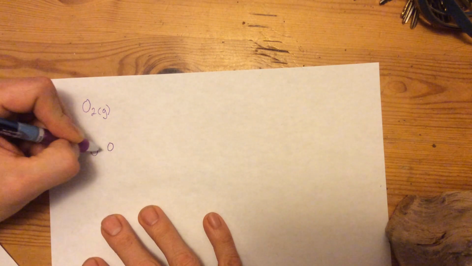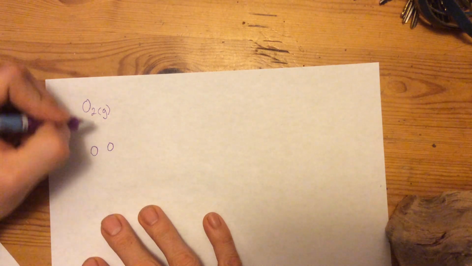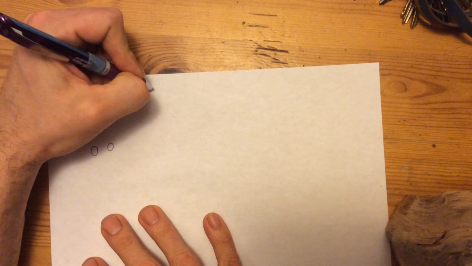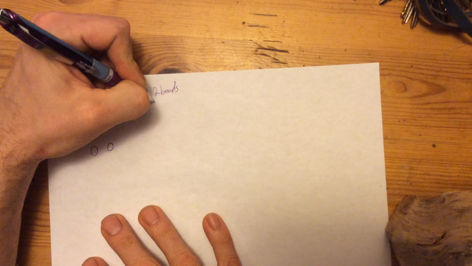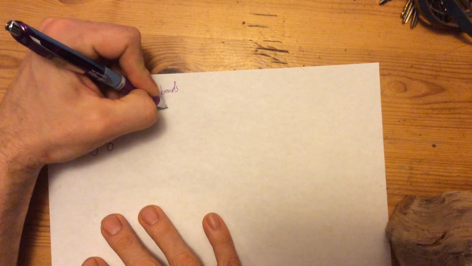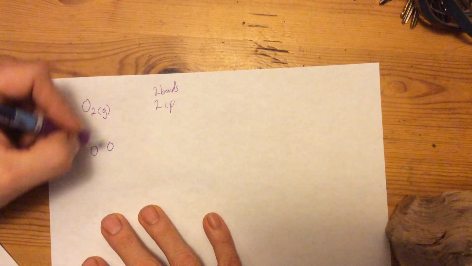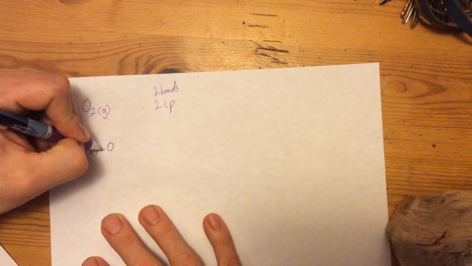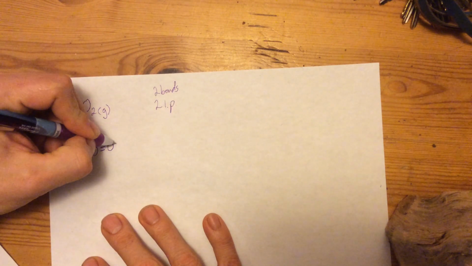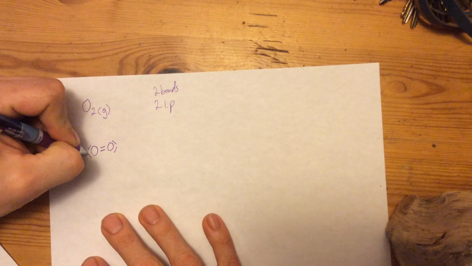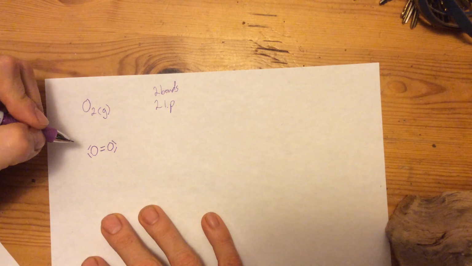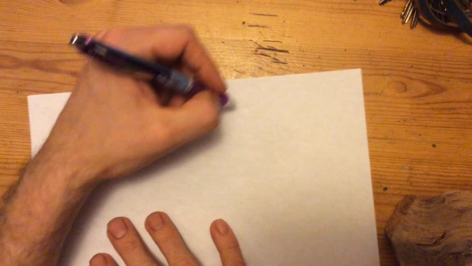If we could zoom in on oxygen, it's because oxygen wants 2 bonds, and then, of course, it has to add up to 4, so it has 2 lone pairs. And so we can draw that as oxygen with 2 bonds and 2 lone pairs.